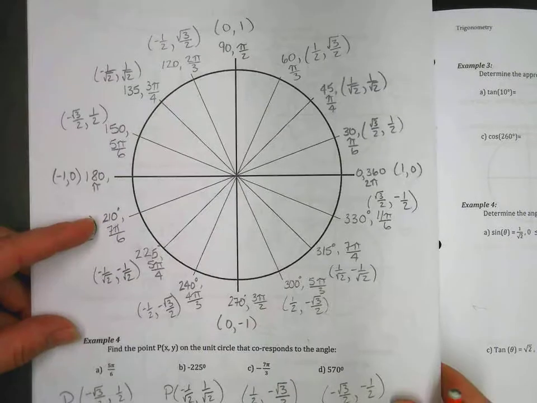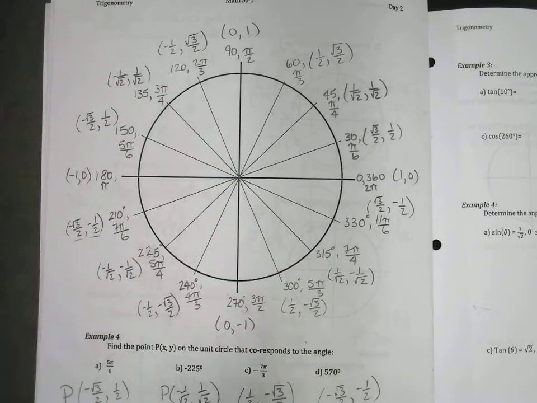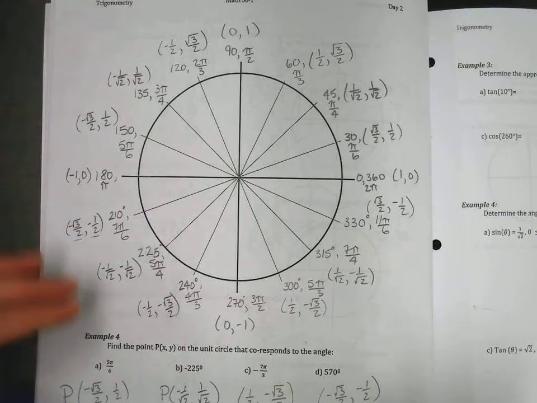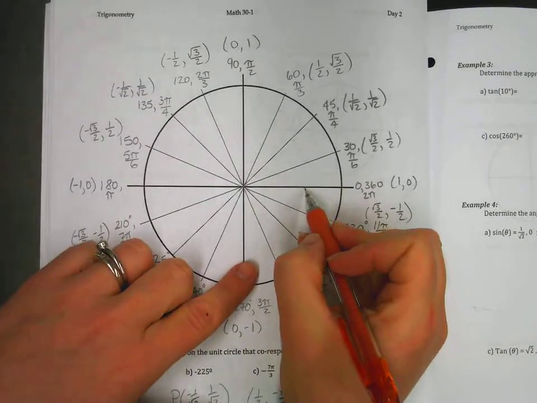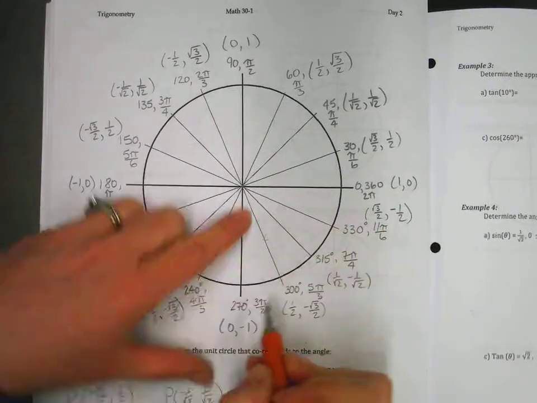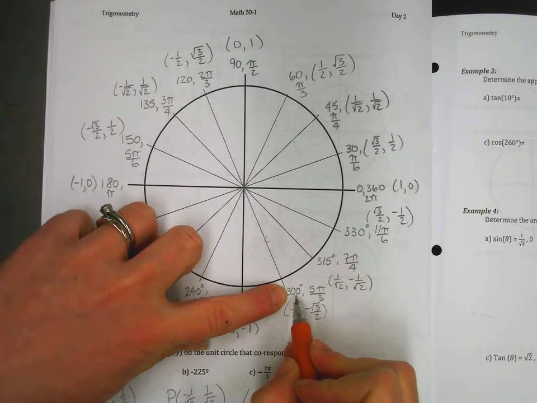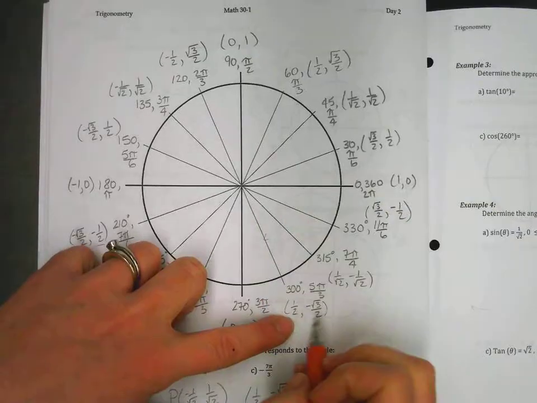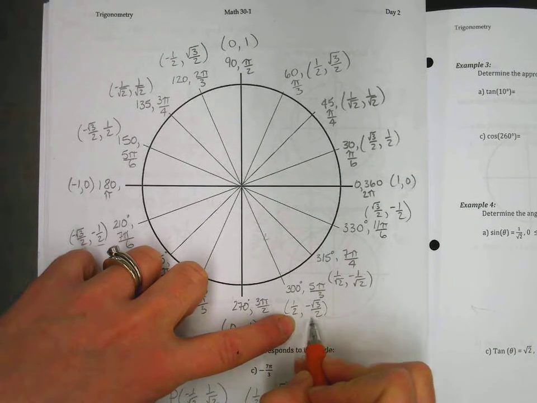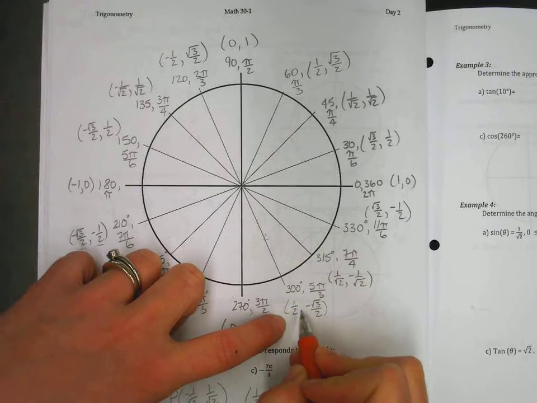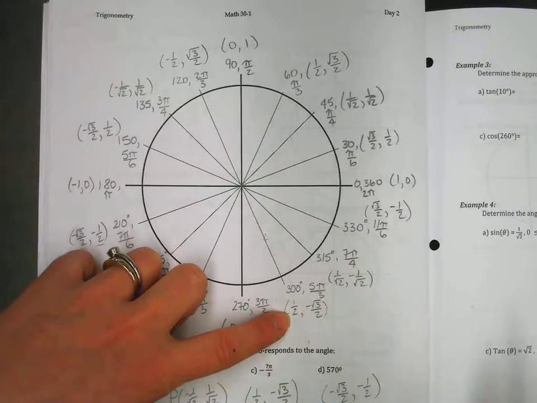Tangent of negative 60 degrees. So negative 60 means I want to rotate in the clockwise direction. So negative 60 would land here, which would be equivalent to 300 degrees. And we're talking about tangent, and our tangent is our y-coordinate, so sine, divided by our x-coordinate, which is technically cos.